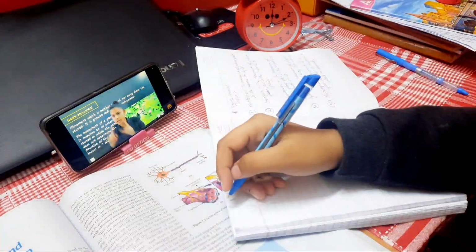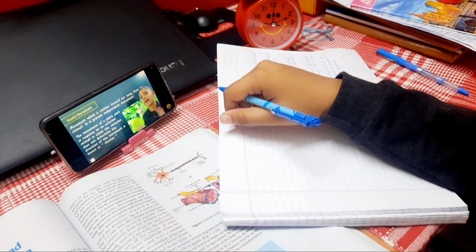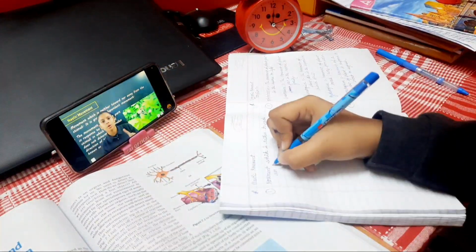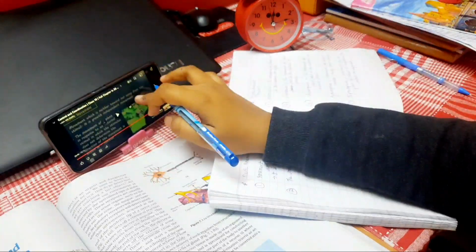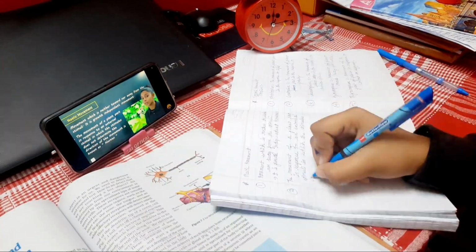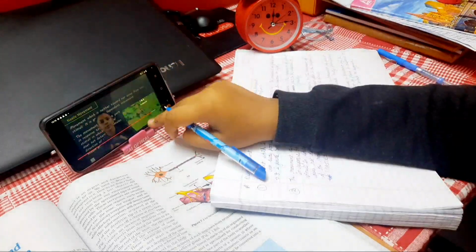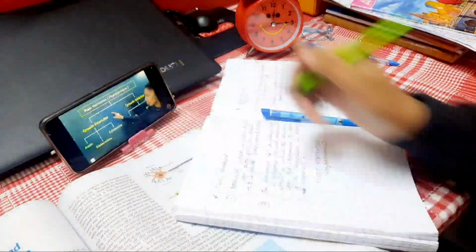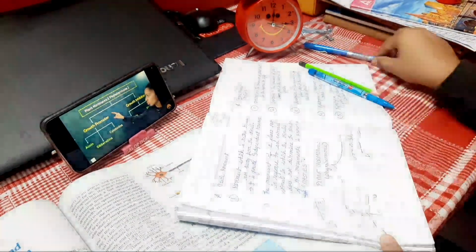And the next is timeline it. This is very useful for social to remember the historical dates and places. So place key points along a line in date-wise order. Especially in history, nationalism in India and the rise of nationalism in Europe, this will really help us a lot.